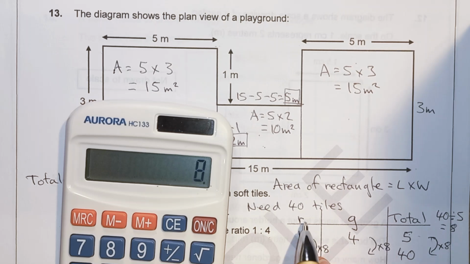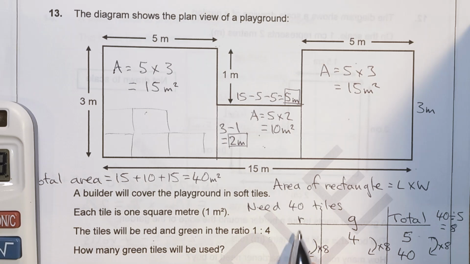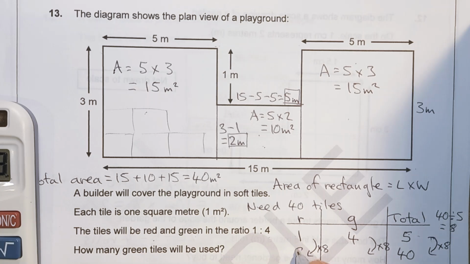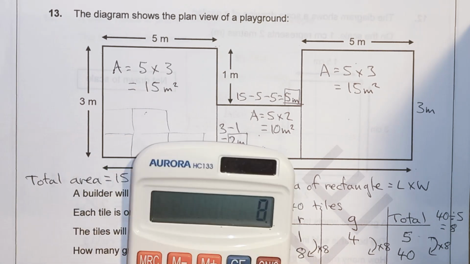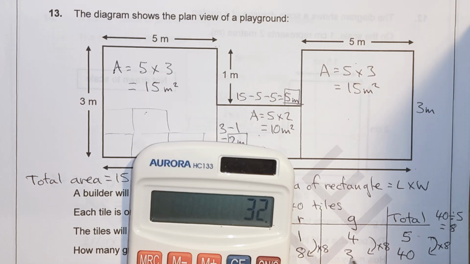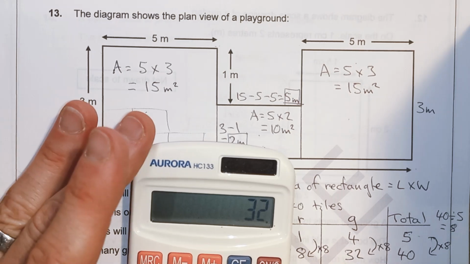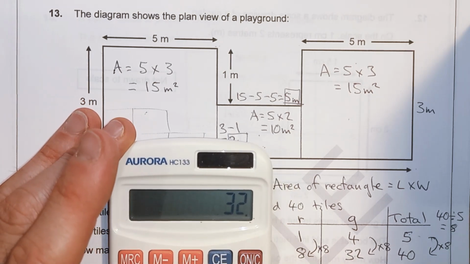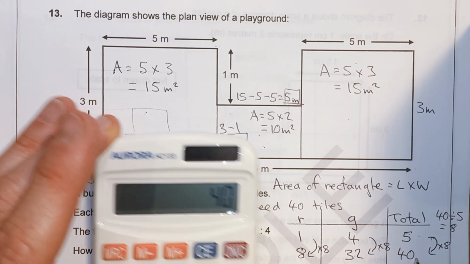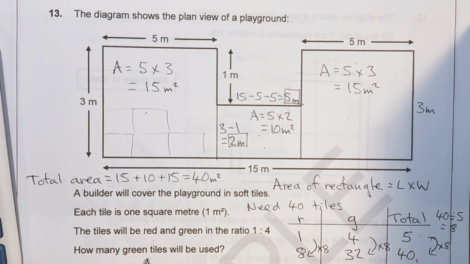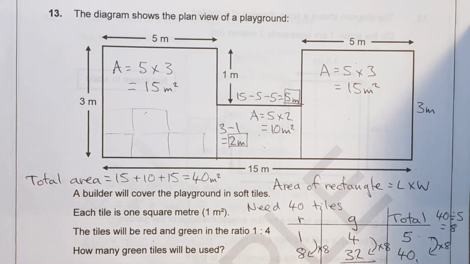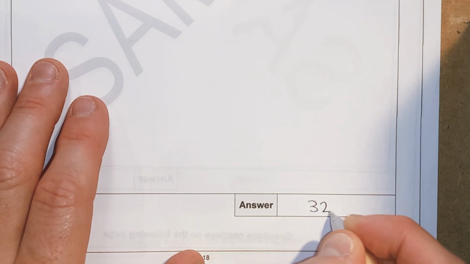Okay. They haven't asked us about red tiles, but I'm going to do it anyway because it's nice, and you can check that way as well. I'll show you how. So 1 times 8 is just going to be 8 anyway. 4 times 8 is 32. And what we can do to check we've done it right is if we add these two together, 32 and 8, we get 40. They're just asking how many green tiles will be used. Well, these are the green tiles here, so it's going to be 32, which we can write down in the answer box.